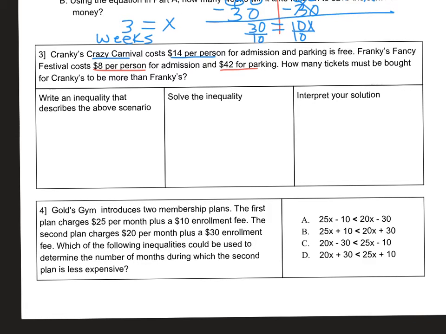How many tickets must be bought for Cranky? So I'm going to compare Cranky. For Cranky to be more than, so Cranky needs to be more than Frankie. If you need to use your symbol vocabulary for those keywords, feel free to do that. Okay, so Crazy Carnival is only going to cost me $14 per person, 14 for every single ticket. And that has to be greater than Frankie's. And Frankie is charging me $8 per ticket per person, plus that $42 of parking.